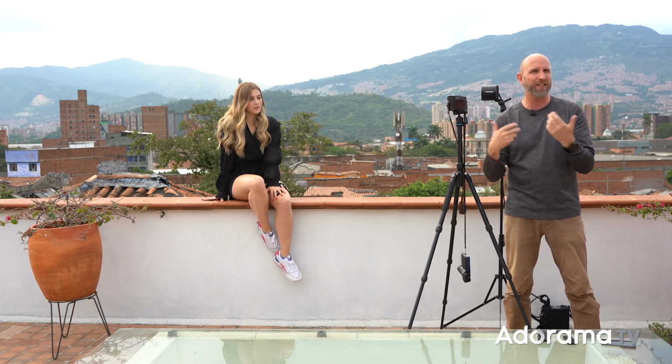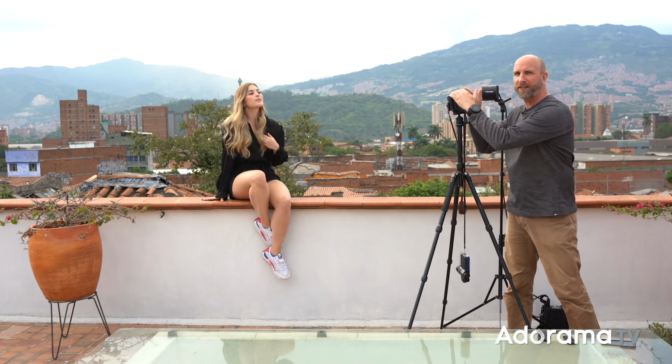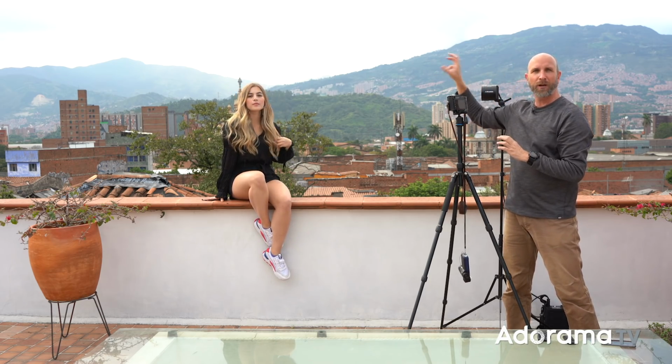One exposure is the ambient light. That's the light that you can't control. That's everything in the sky, the sun and the clouds and all of that stuff. We can't control that light. We have to make sure we set our camera to make that properly exposed.